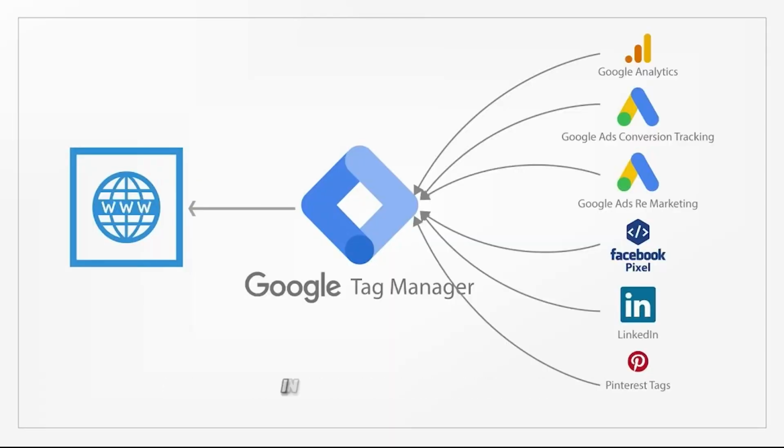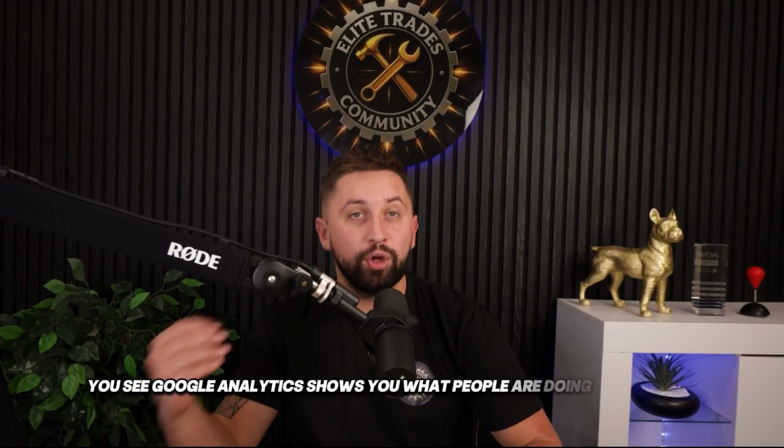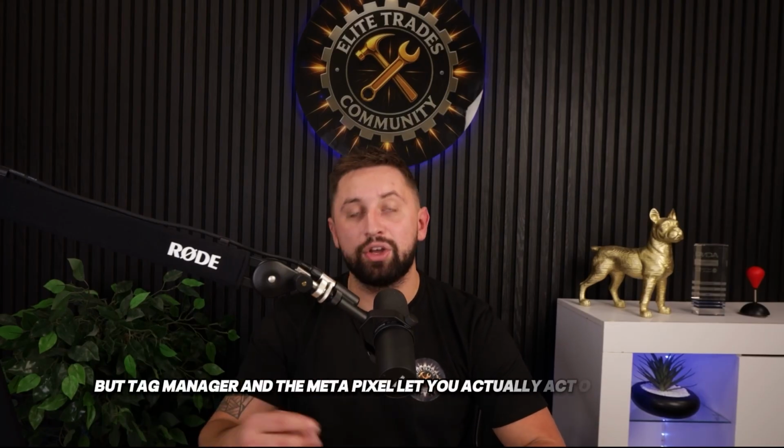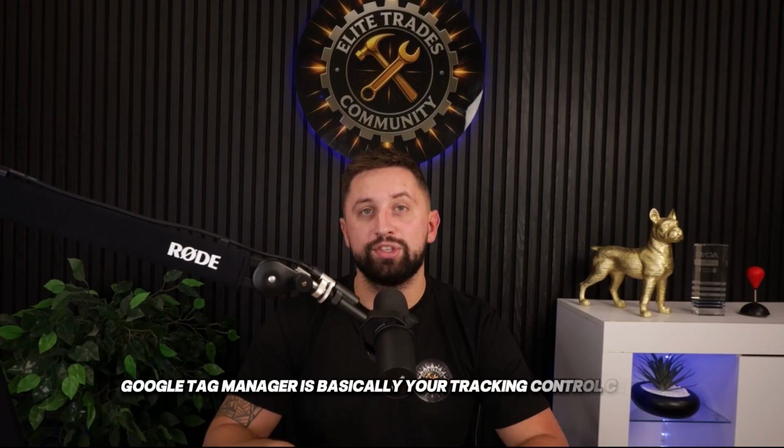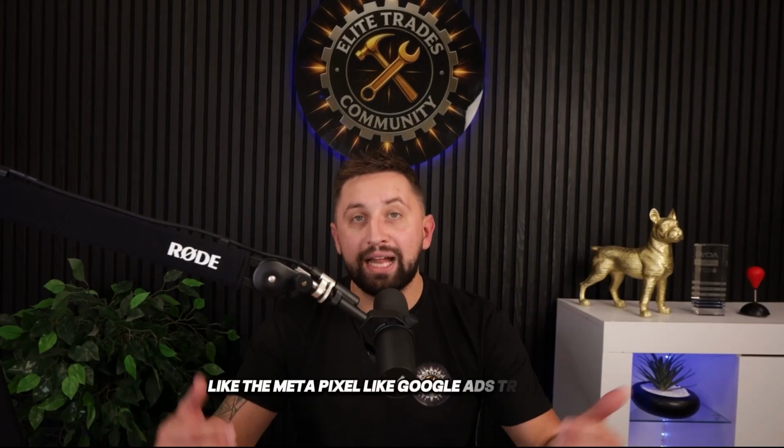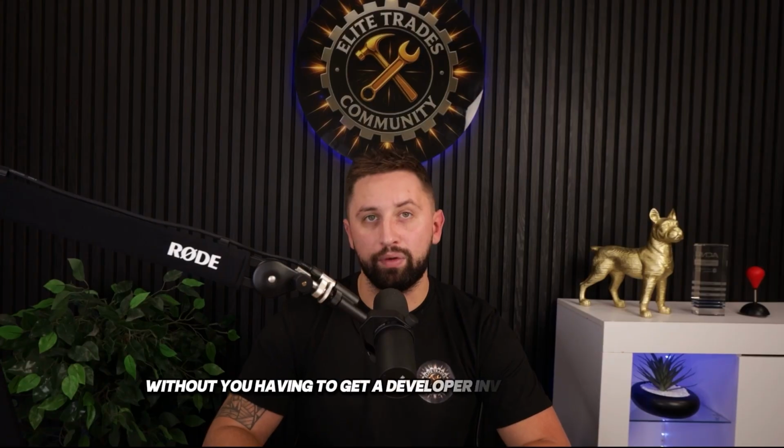Next, you need Google Tag Manager and the Metapixel installed on your website. You see, Google Analytics shows you what people are doing on your site, but Tag Manager and the Metapixel let you actually act on that data. Google Tag Manager is basically your tracking control center, where you install and manage things like analytics, the Metapixel, Google Ads tracking, and any other marketing tags without you having to get a developer involved every time.